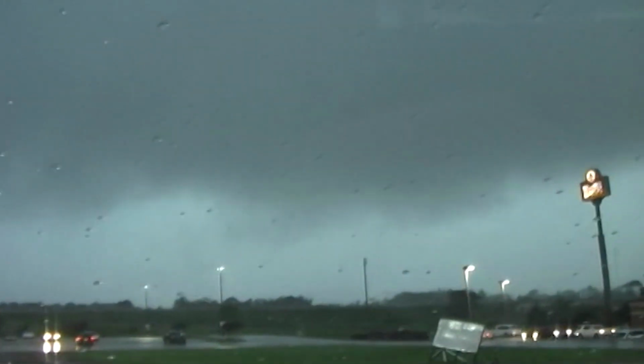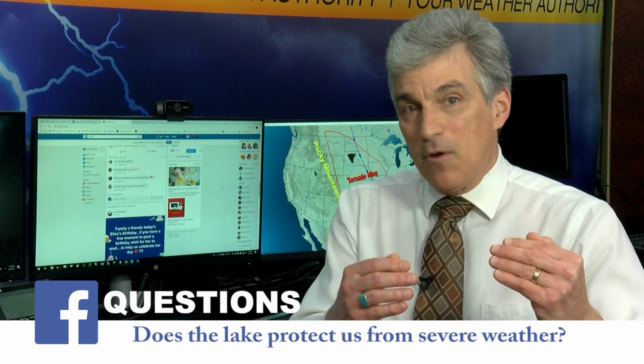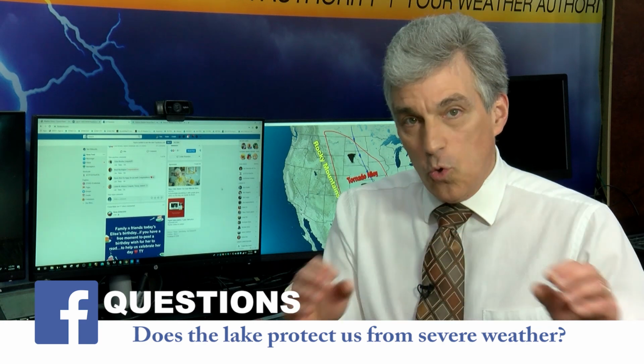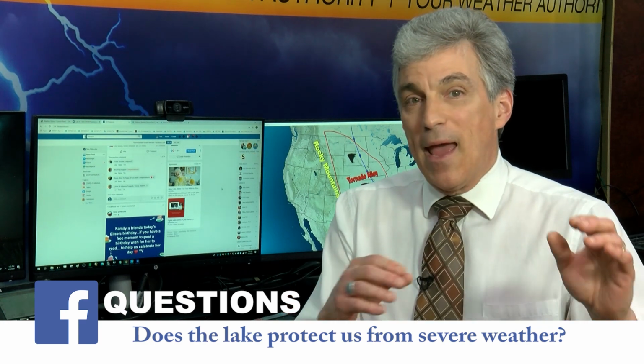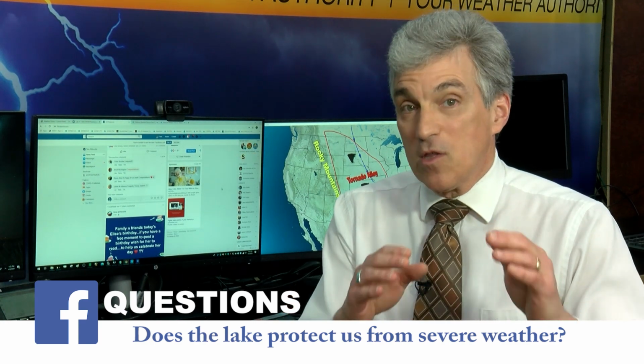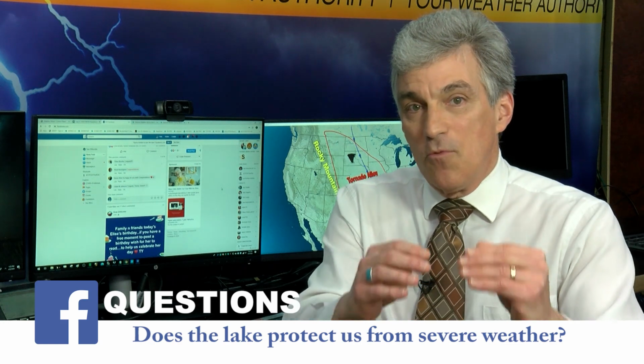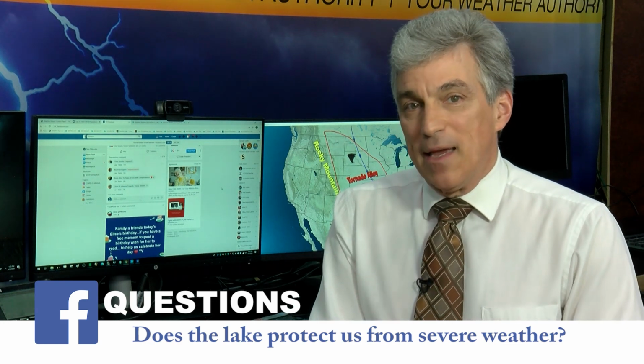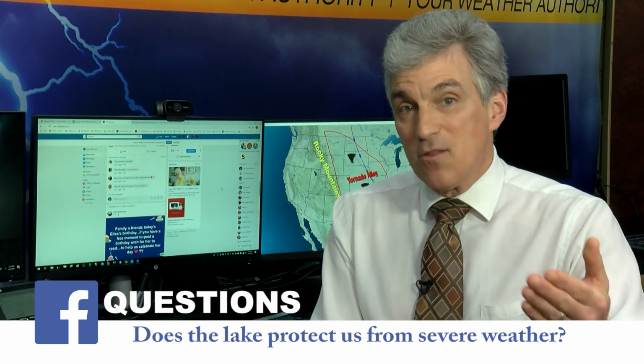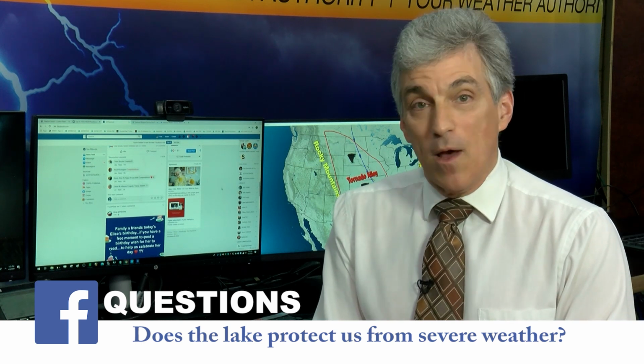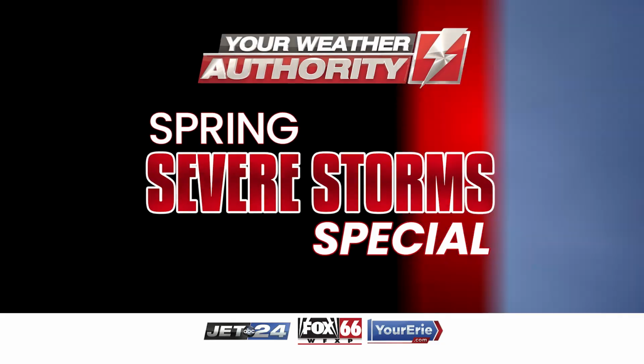In that case, the lake does indeed provide a stabilizing effect. As the lake breeze first starts out, it tends to cool the lake shore first, and that helps keep the air more stable. As that lake breeze moves inland during the afternoon, it hits more unstable air and tends to cause more severe weather and tornadoes.